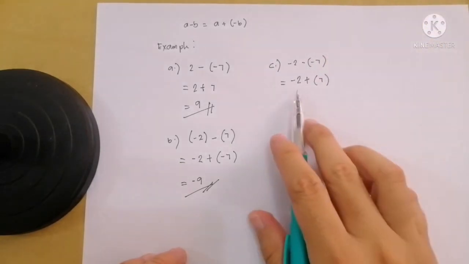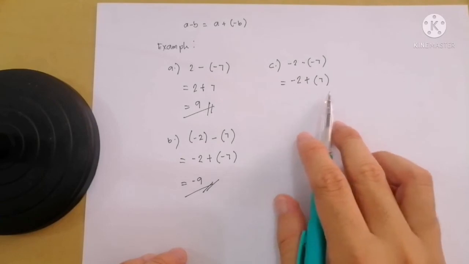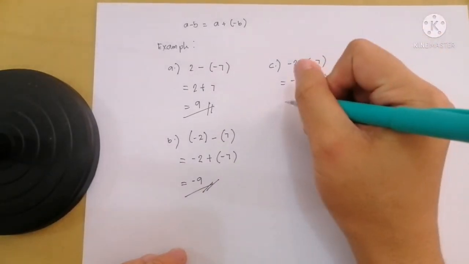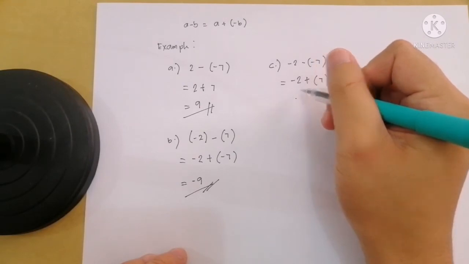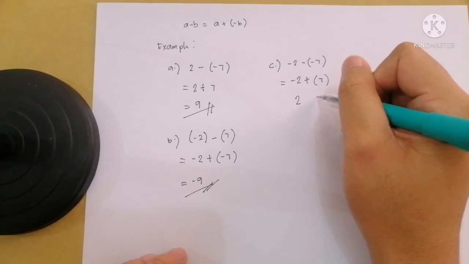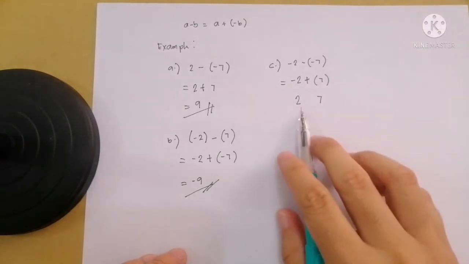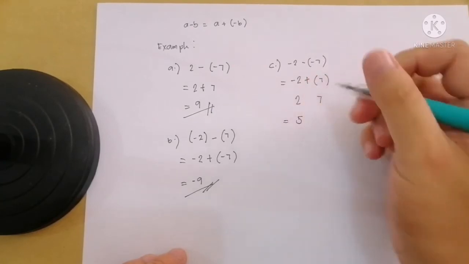So if you're going to take a look at this, we are adding unlike signs. So sabi nga doon sa una, we're going to get the absolute value, which is ang absolute value ng negative 2 dito ay 2, and then absolute value ng positive 7 ay 7. And then we simply subtract 2 from 7, and then we got 5. Okay?